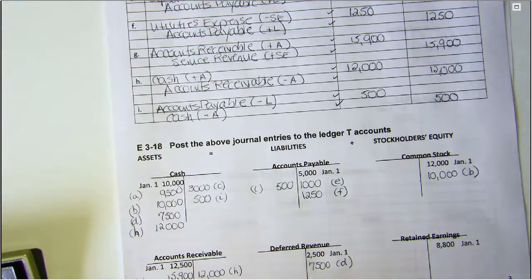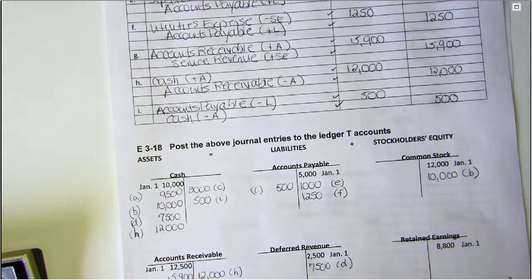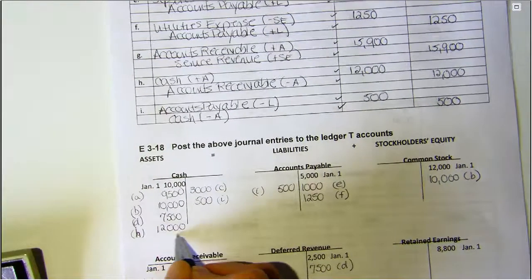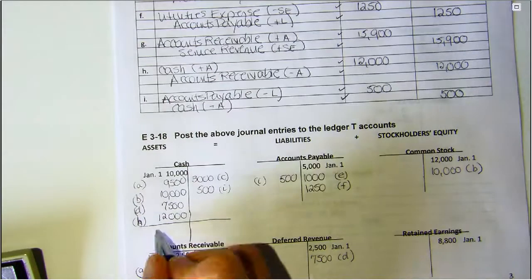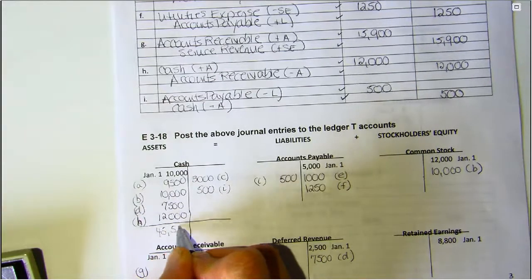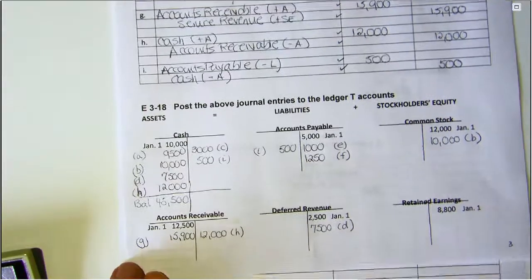10,000 plus 9,500 plus 10,000 plus 7,500 plus 12,000 equals 49,000. So the debit side is 49,000. The credit side is 3,500. Subtract the credits from the debits, 49,000 minus 3,500, and that gives us a balance or a difference of 45,500. That balance goes on the larger side. So we have a debit balance to the cash account of 45,500.